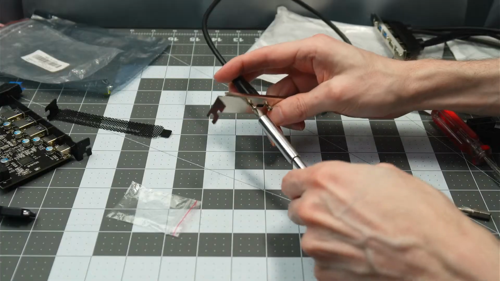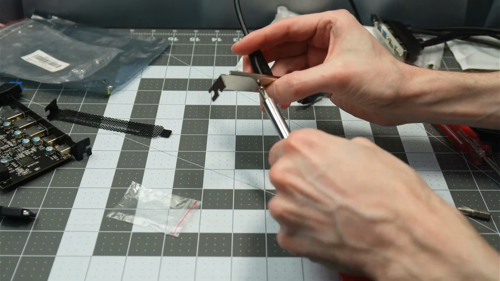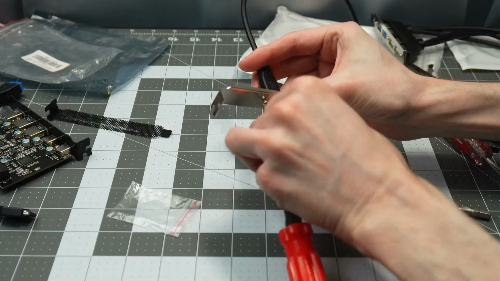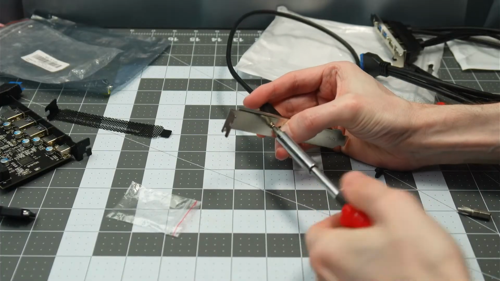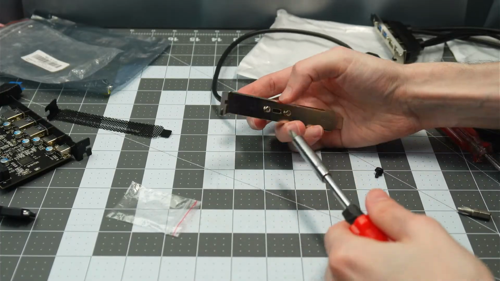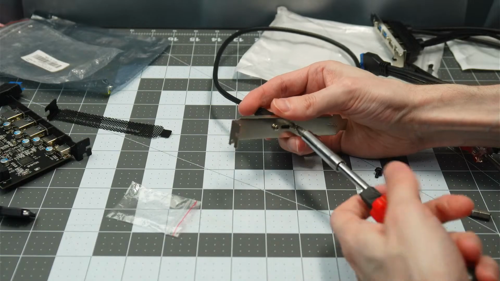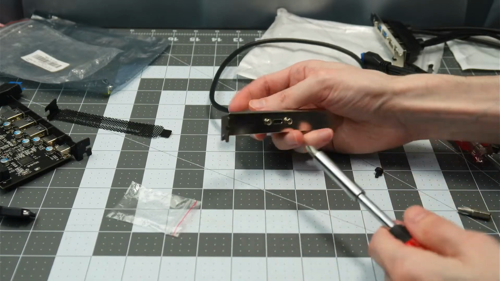Just going to try to do both sides evenly, somewhat evenly.